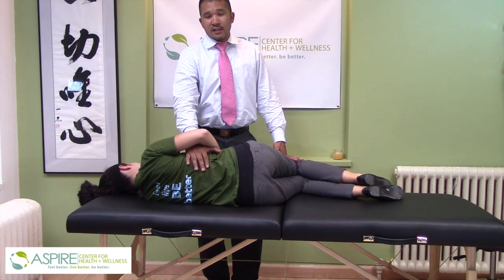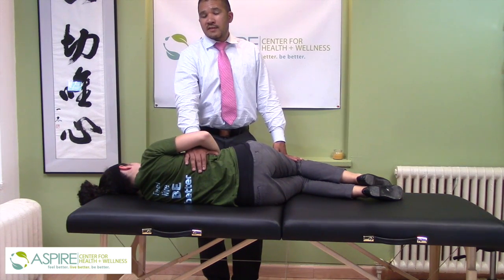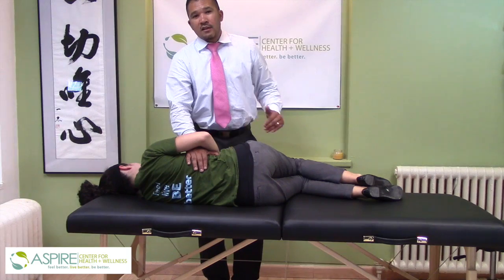Okay? The key is really locking up from above and below, controlling the segment, and get your right line of pull.